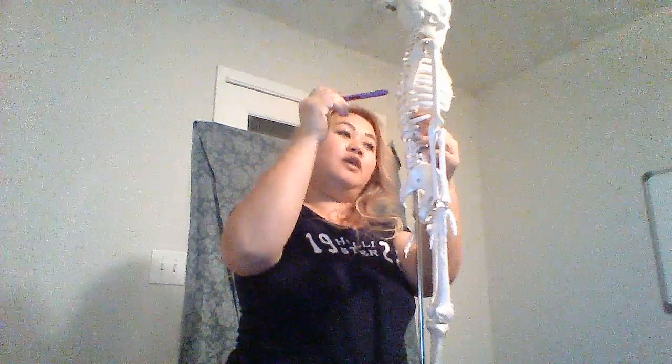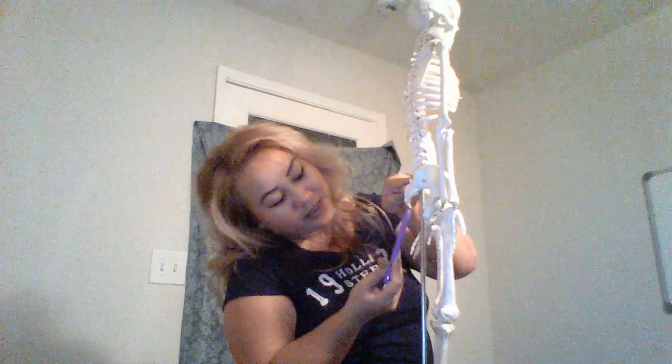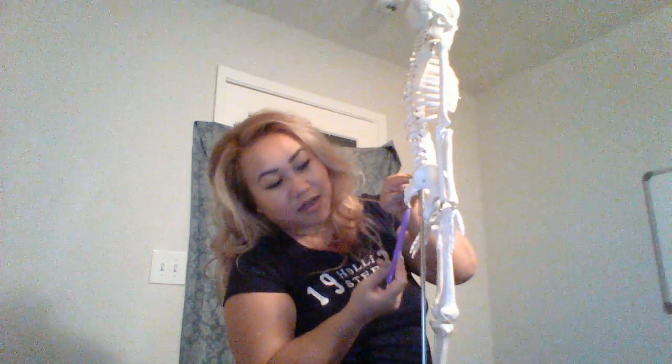If we go down here, this portion right here cuts off, and it now becomes the thoracic vertebrae. Down here is the lumbar vertebrae, and then this portion here, along with this portion here, is considered the sacrum. And then down here at the bottom is your coccyx.